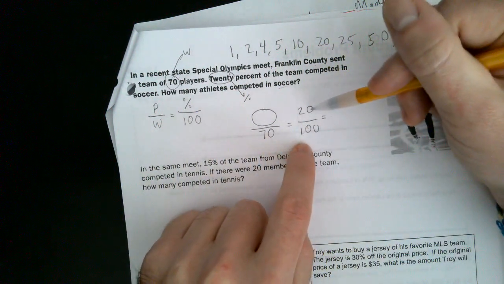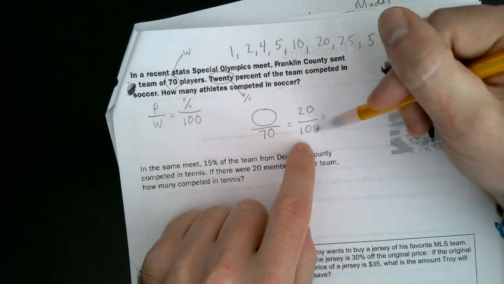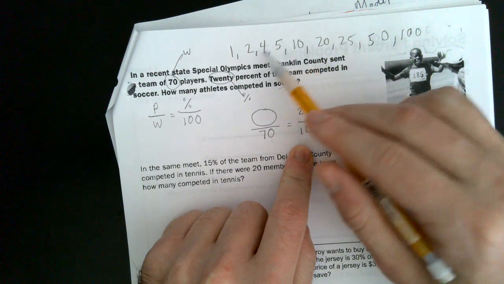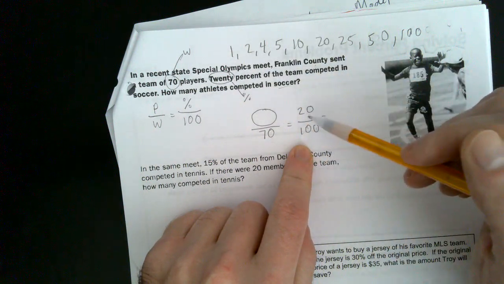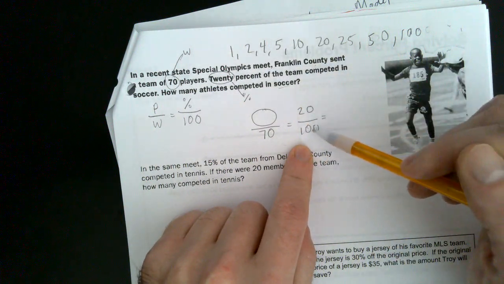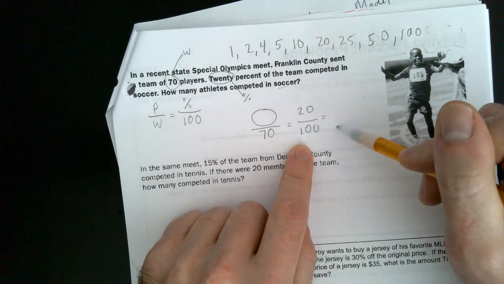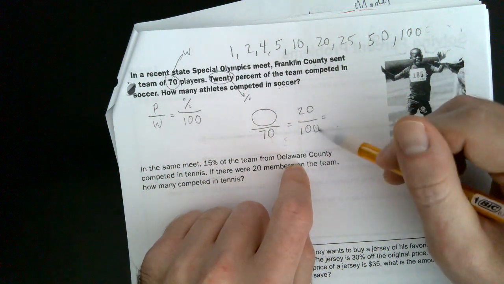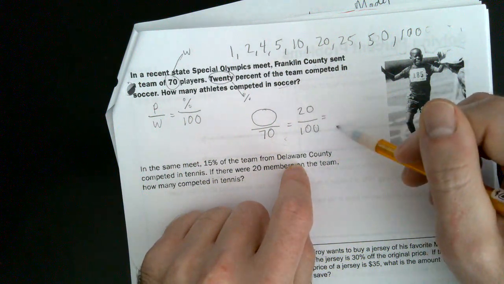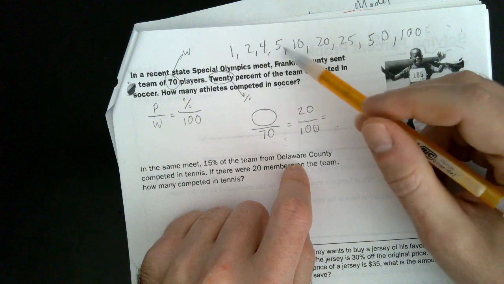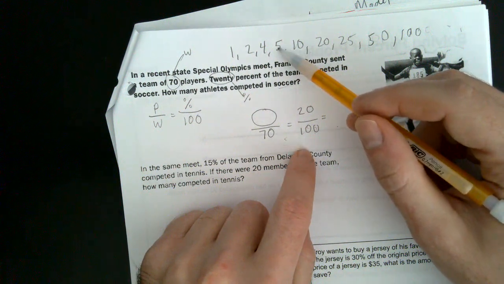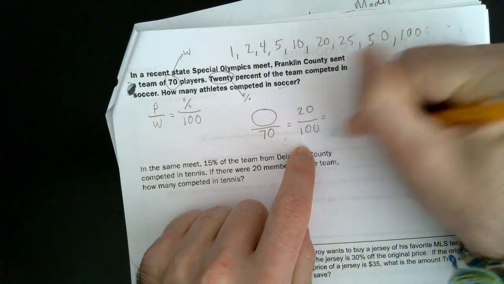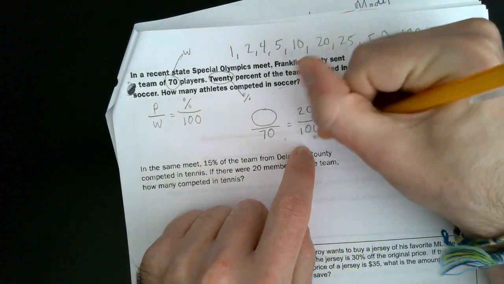But I think we can simplify this 20 hundredths. And we could divide by 2, because 20, you can do 20 divided by 2 or 100 divided by 2. But if we divide it by 2, we get to 50, which won't help us get to 70. 4, we can divide both by 4, but if we divide by 4, we'll get to 25, which won't help us get to 70. We can divide by 5. I'm thinking to divide by 10, because if we divide by 5, we'll get to 20, and I'm not sure if that's going to work out.